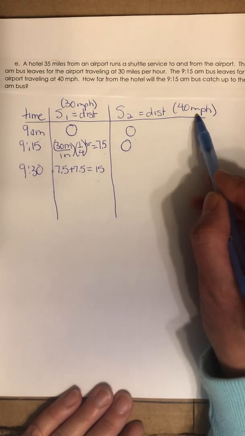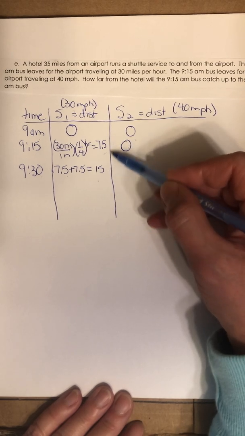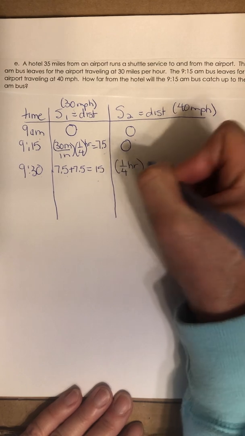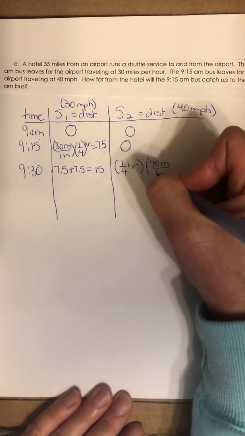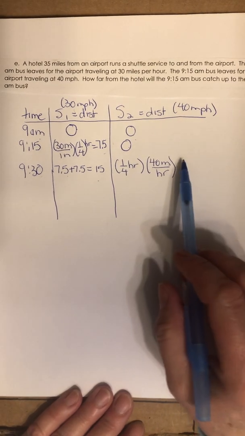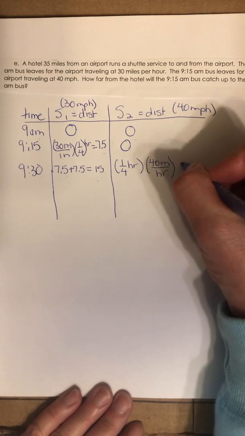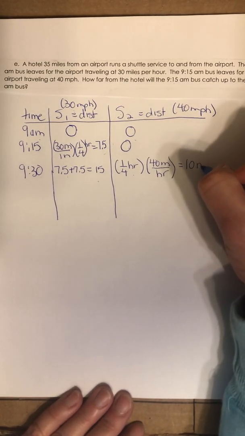It is going 40 miles per hour, so it's only been on the road 15 minutes. That's 1/4 of an hour, and let's multiply that by 40 miles per hour. We know that rate times time gives us a distance. Well, 40 divided by 4 is 10 miles.